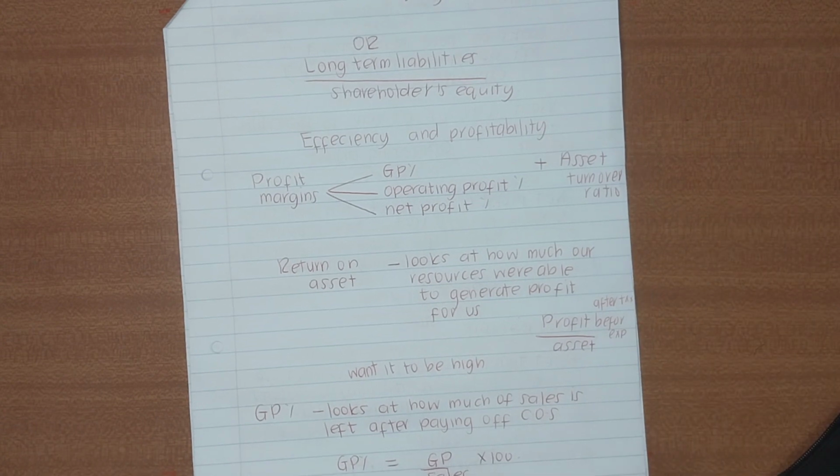And then we look at the second last one, which is about efficiency and profitability. So this is about internal measures. We as the entity, we want to know how we are doing, right? It's not about the external people. So obviously it's going to be things like my gross profits, my profit margins, as well as my asset turnover ratio, right? So let's go over it.